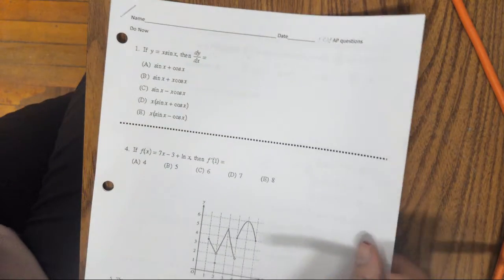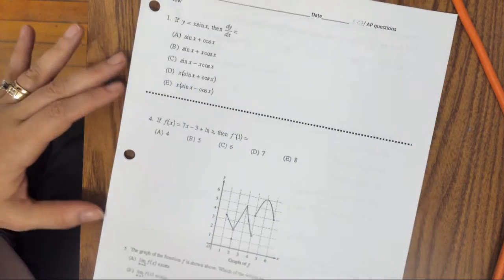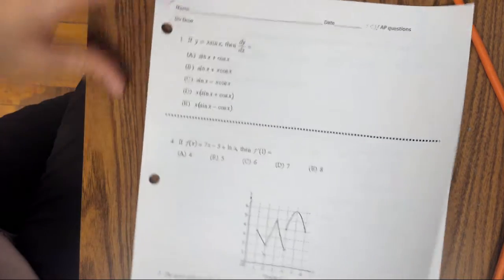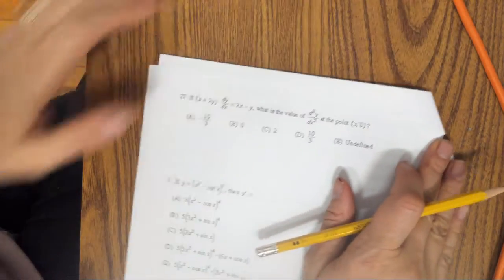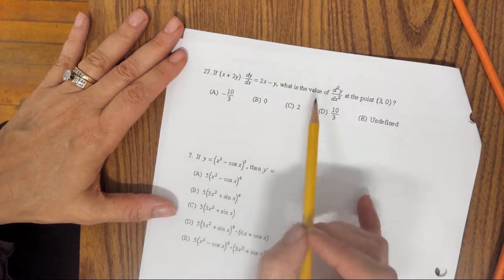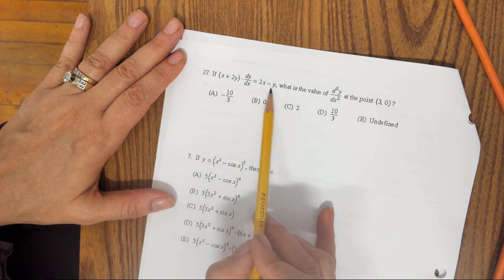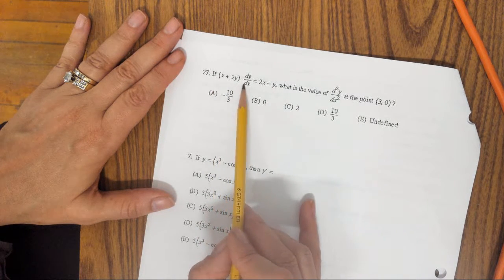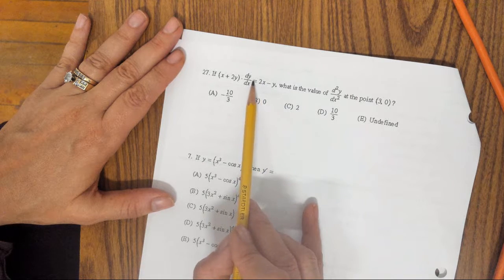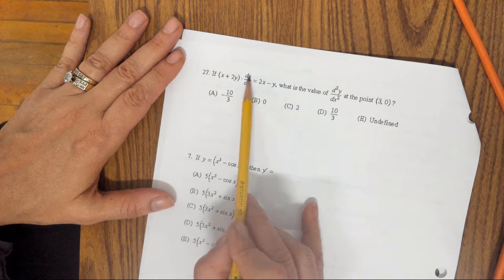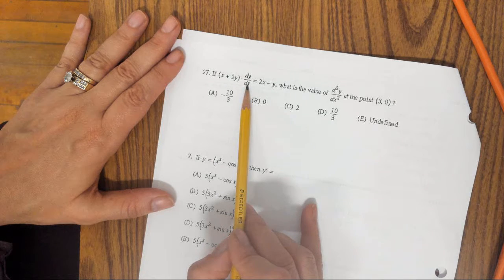So now let's look at this AP packet. I'm not going to do 27, a lot of you got it correct, but just to discuss, they give us this, so it looks like the first derivative, they already differentiated, however they didn't isolate dy over dx.